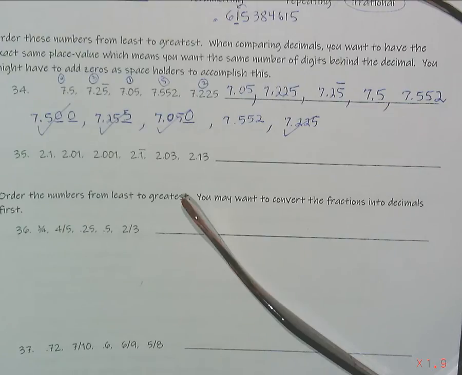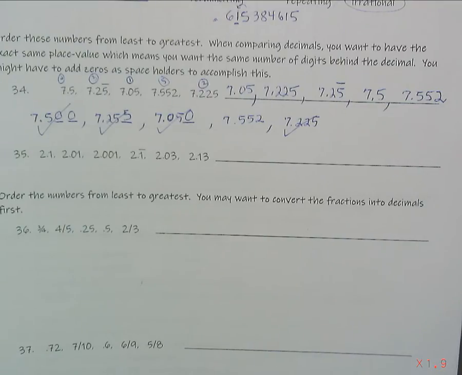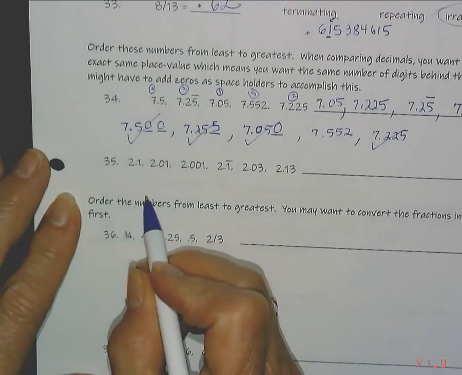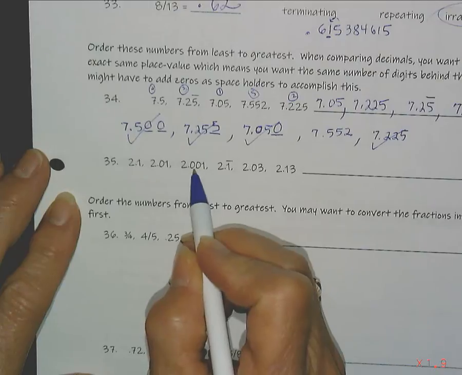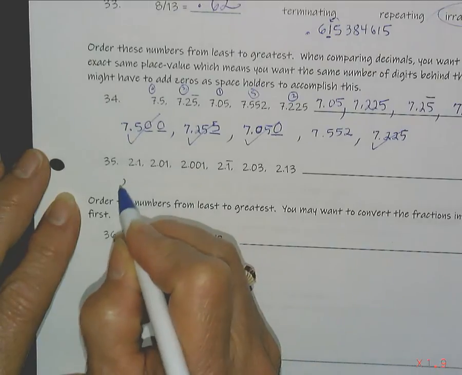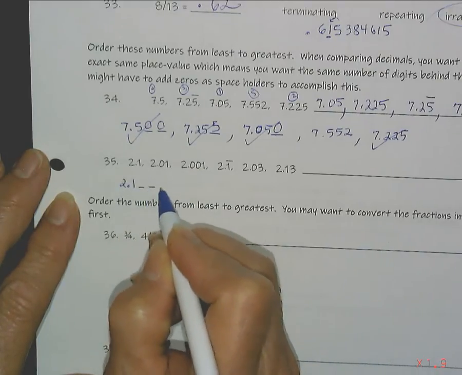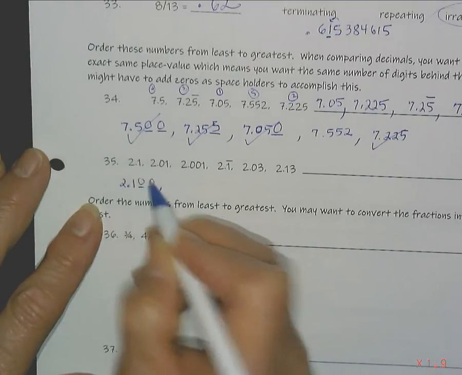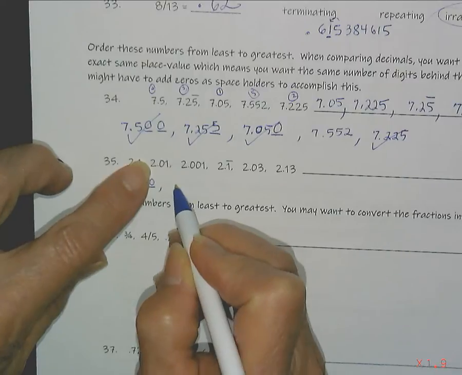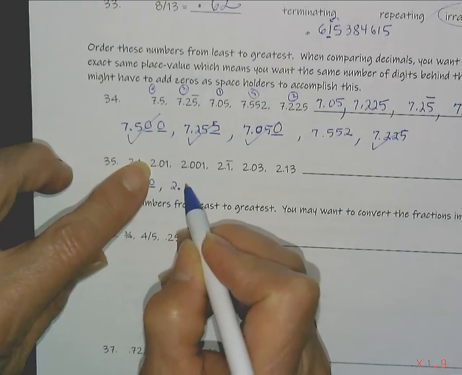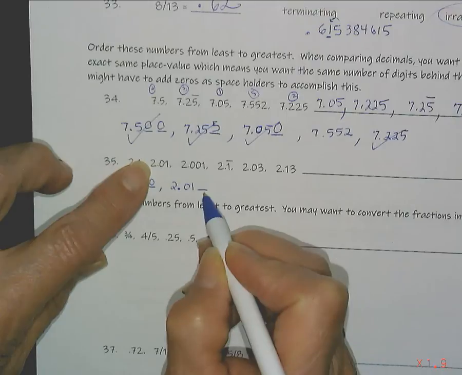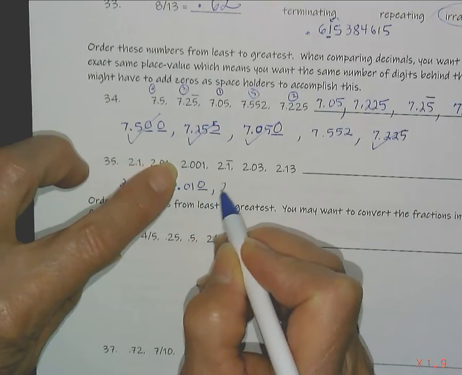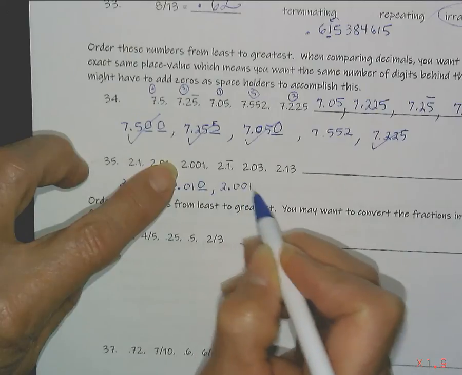All right, so how many digits do I need after the decimal so I can compare them all correctly? Need 3 digits. See, this one's got 3 right here. So that first number is going to be 2.1 something. What do I put in these 2 blanks? 0. That's right, because nothing's repeating. My second number here, 2.01 blank. What goes in the blank? 0. My third number already has 3 after the decimal.